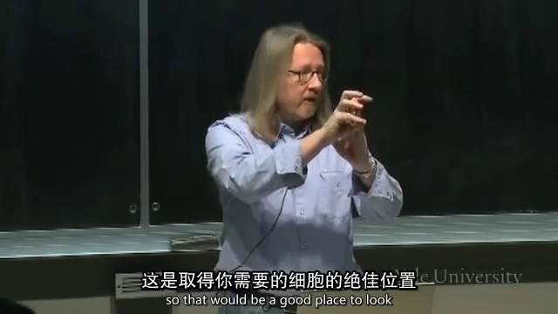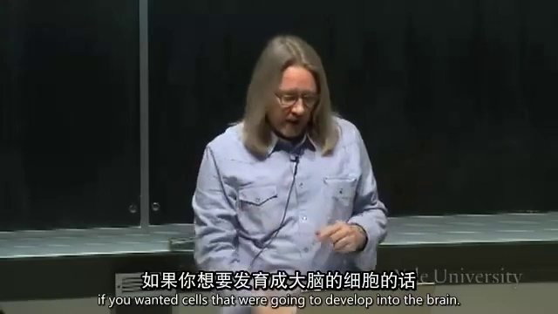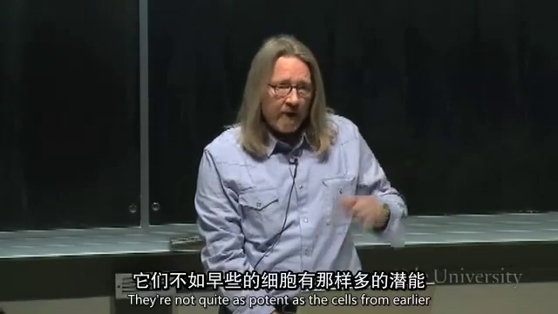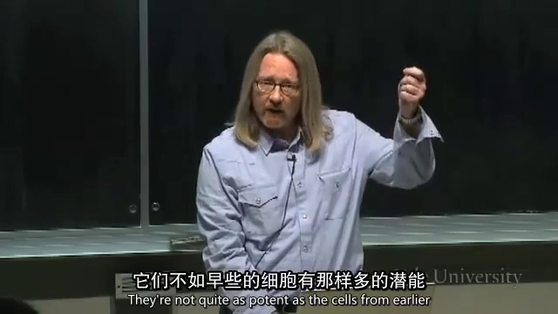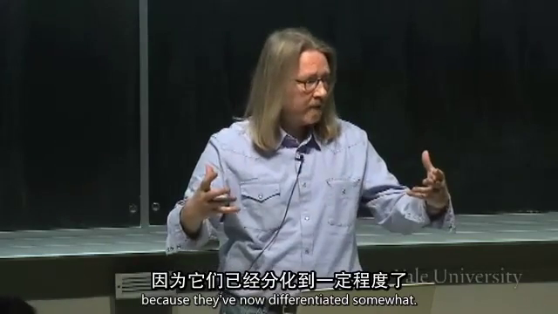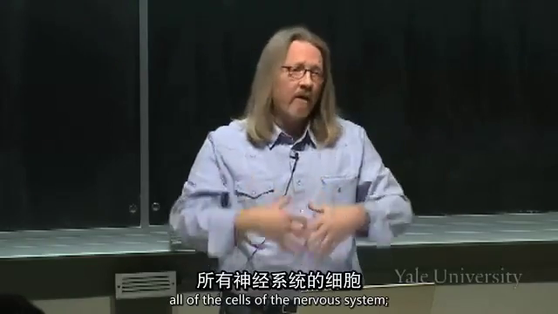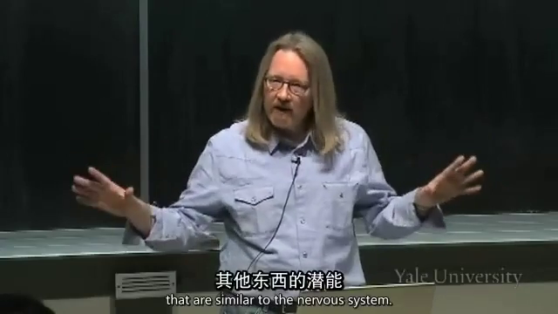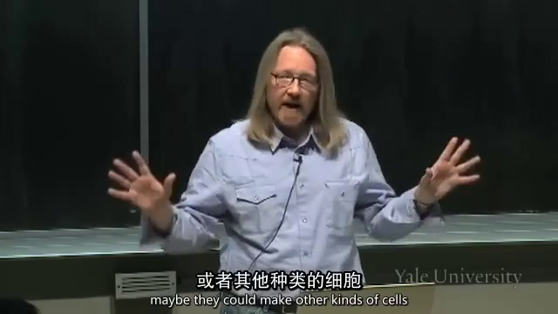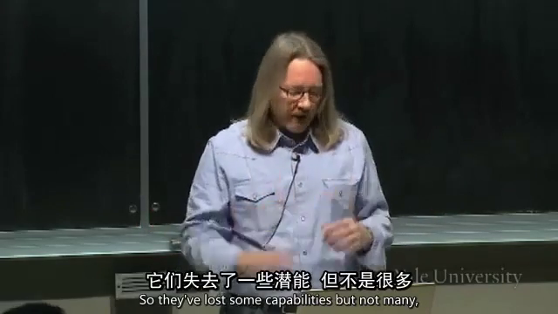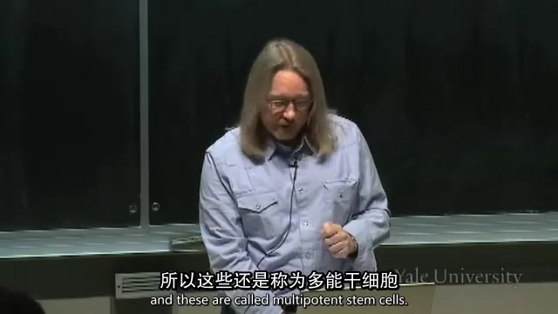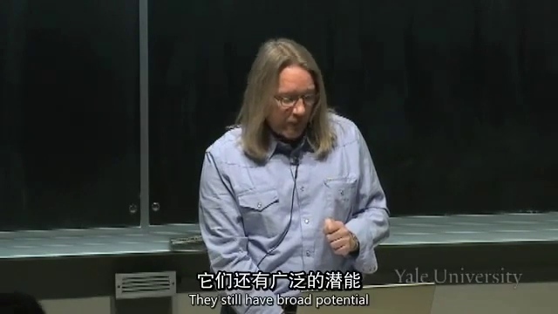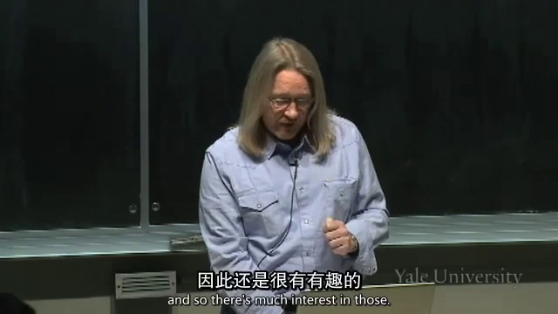So that would be a good place to look if you wanted cells that were going to develop into the brain. They're capable of self-renewal. They're not quite as potent as the cells from earlier, because they've now differentiated somewhat. Right. So they might be capable of forming all the cells of the nervous system. They might still have some potency to form other things that are similar to the nervous system. Maybe they could make skin. Right? Maybe they could make other kinds of cells if you treated them the right way. So they've lost some capabilities, but not many, and these are called multipotent stem cells. They still have broad potential, and they're self-renewing, and so there's much interest in those.